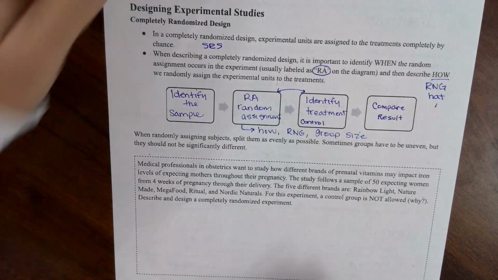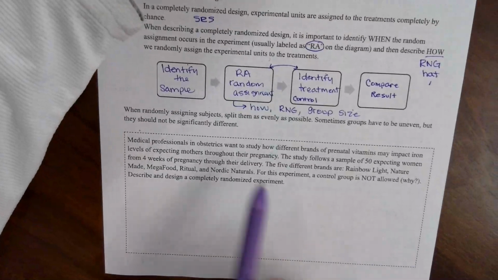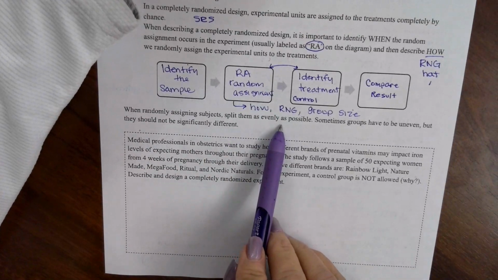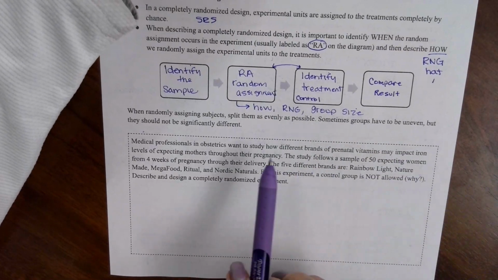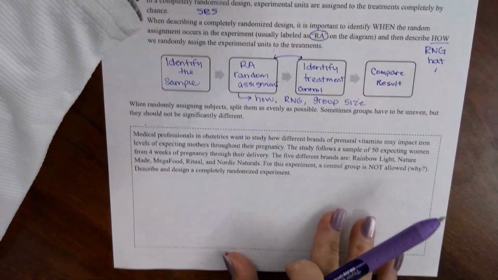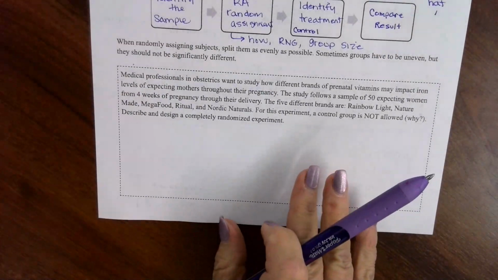All right, so when randomly assigning subjects, split them as evenly as possible. So that's our group size. And then sometimes the groups have to be uneven, but they should not be significantly uneven. All right, so let's practice this right here.